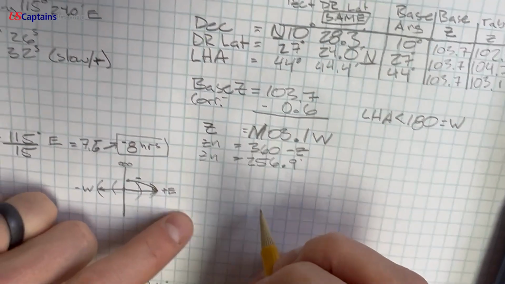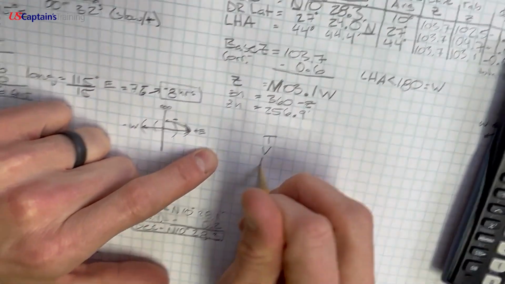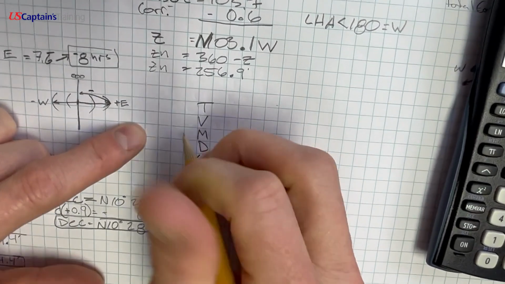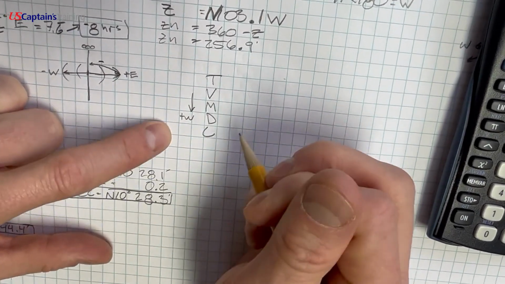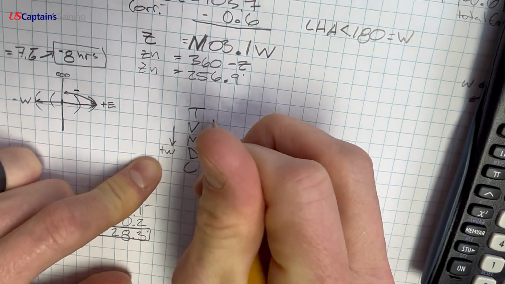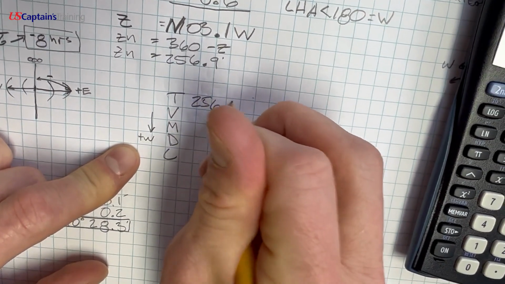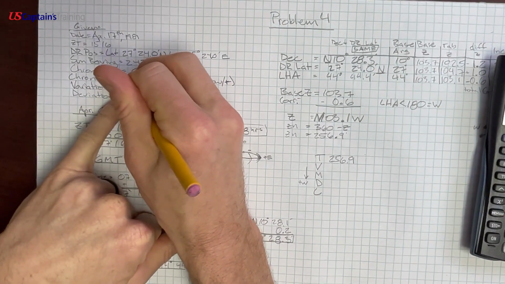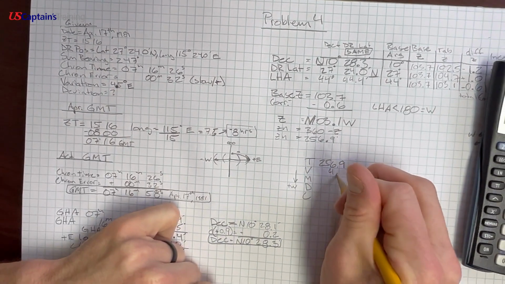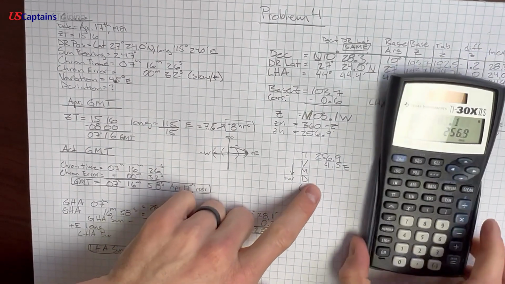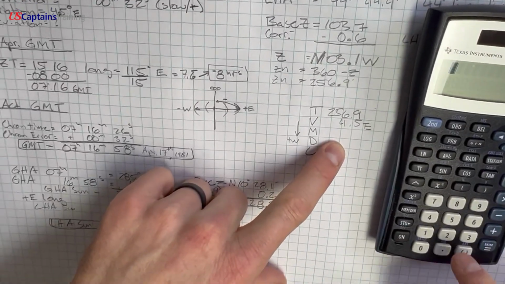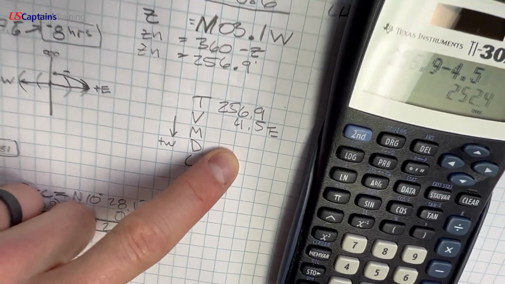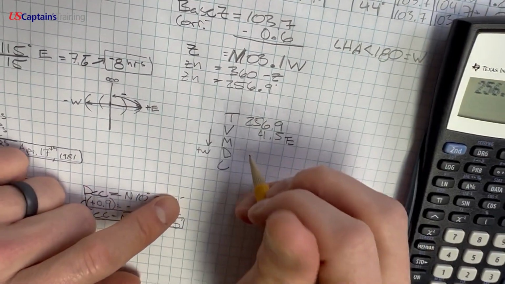And now let's correct the compass. TVMDC: true, variation, magnetic, deviation, compass. When we're going down, we'll add west. We'll do the opposite for east. So our true is 256.9. Our variation was given, 4.5 east. We're going down, so we subtract them. 256.9 minus 4.5 equals 252.4.